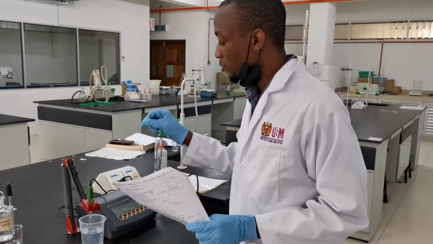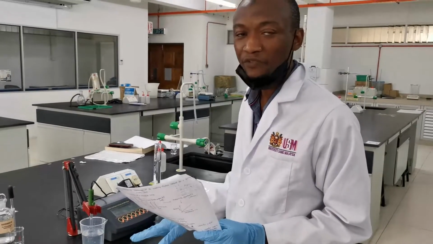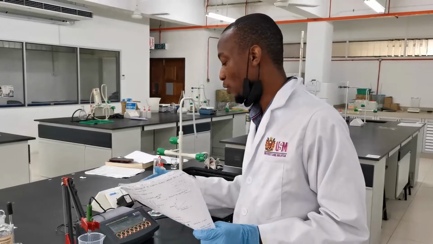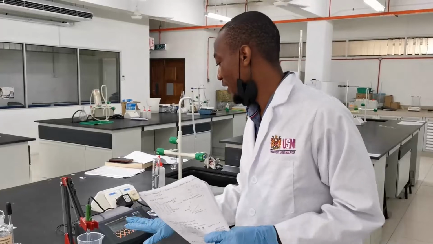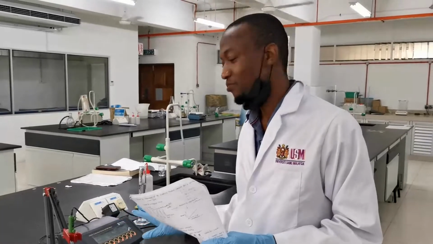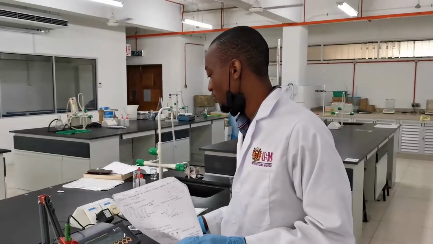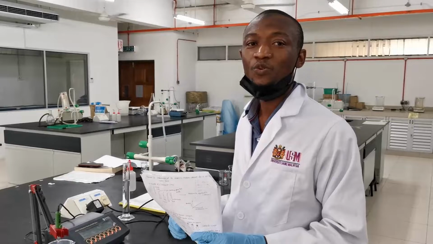Make sure you use a buffer. You can use buffer 7, you can use buffer 4, depending on you. There's buffer 7, buffer 4, buffer 10, just to ensure that you calibrate the pH meter. So make sure that all the apparatus that will be used for the experiment is in good condition.